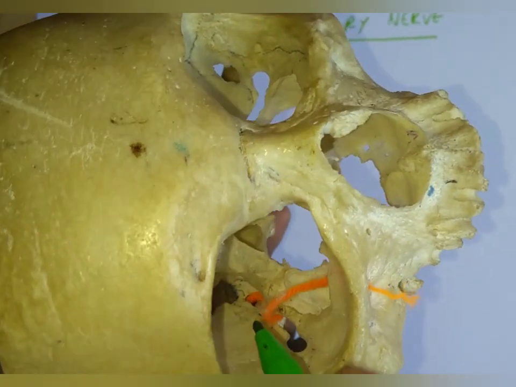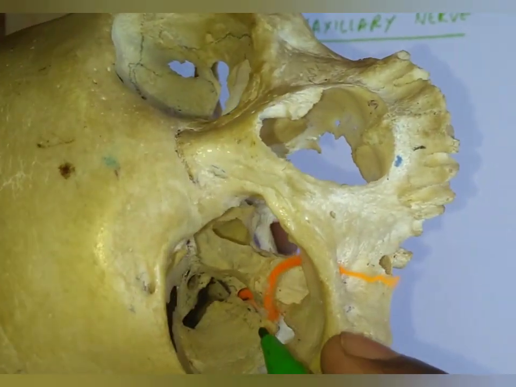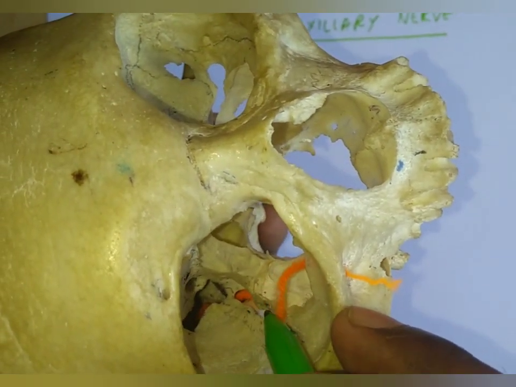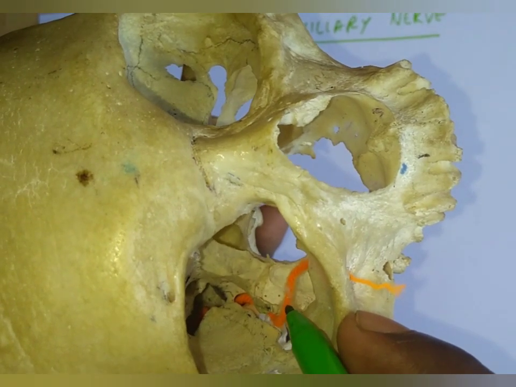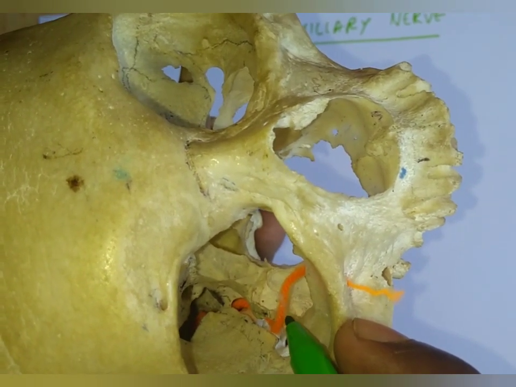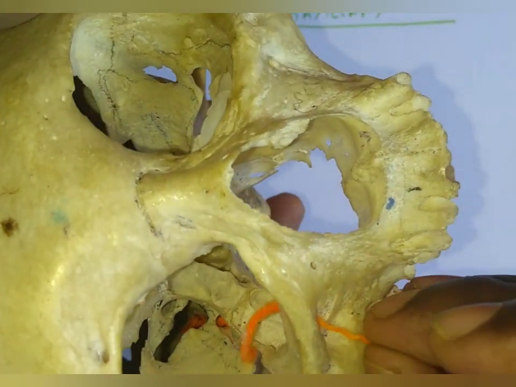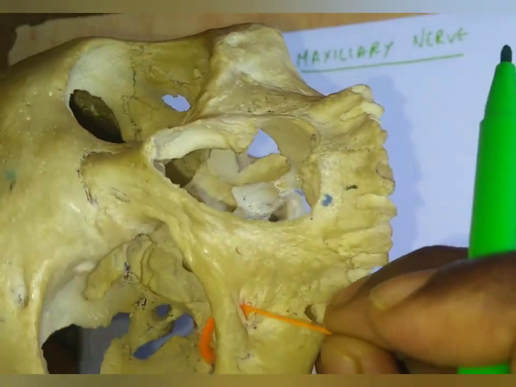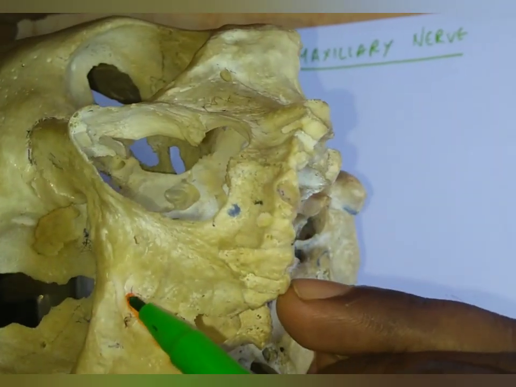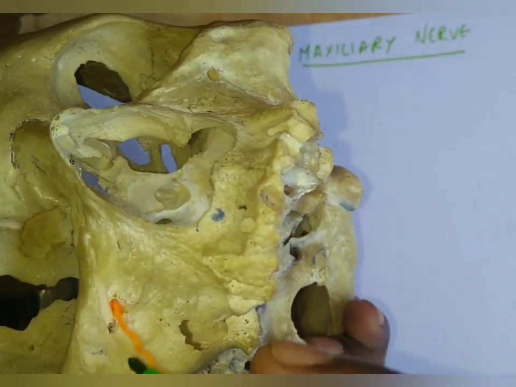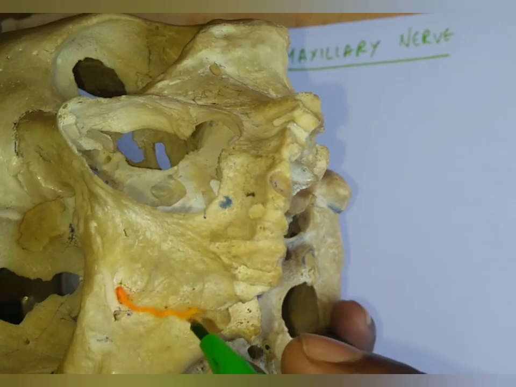You can see it here. Once it comes out of the inferior orbital fissure, it gives some branches. The termination of this nerve will be coming out through the infraorbital foramen to form the infraorbital nerve.